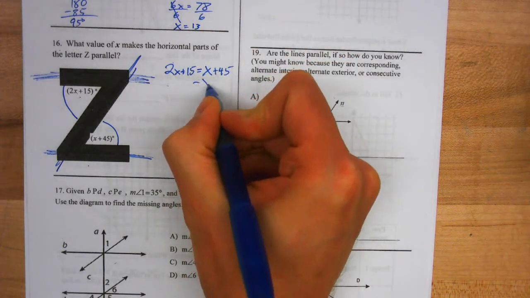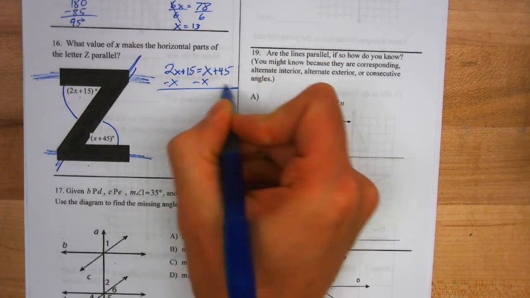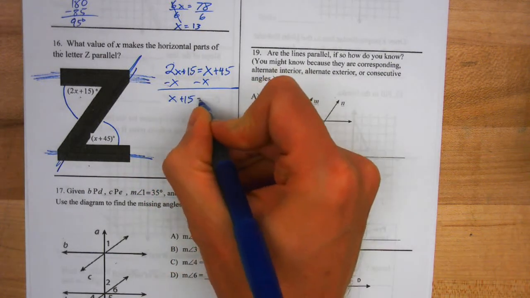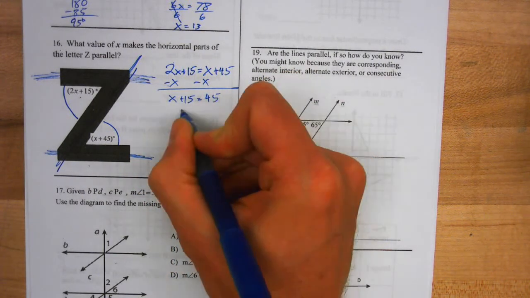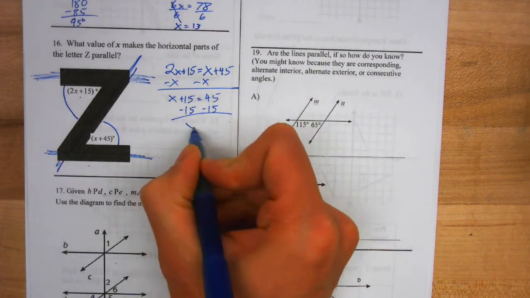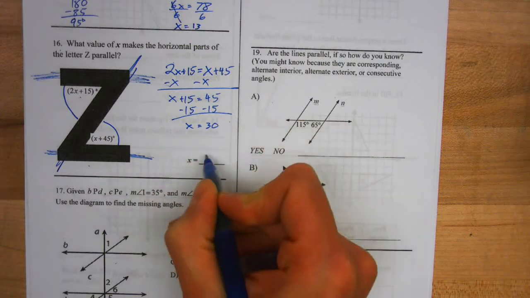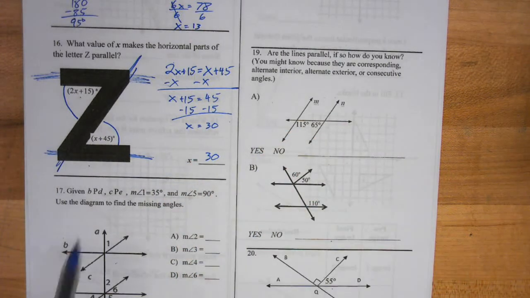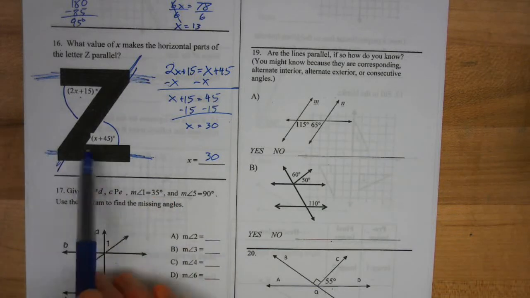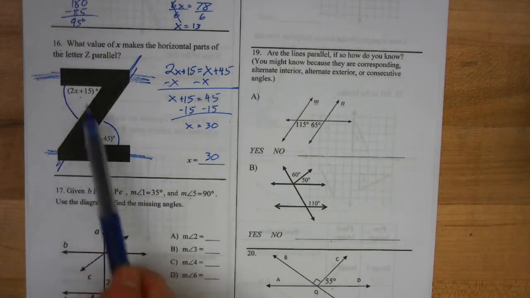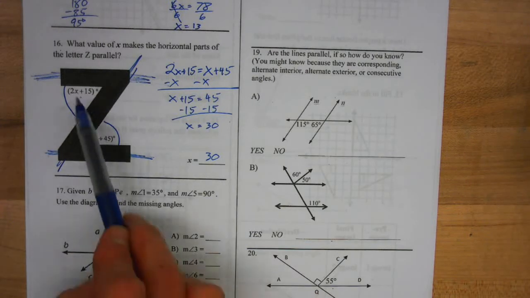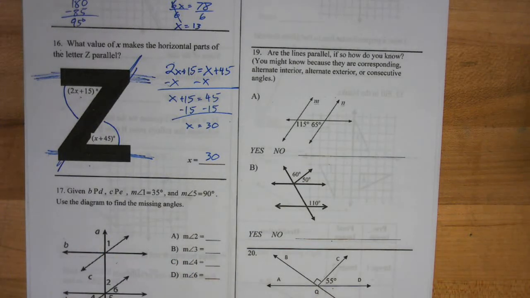So we can subtract x from both sides, and you get x plus 15 equals 45. Subtract 15, and you get x equals 30. So this question really is testing two parts. Do you understand what parallel lines are, and can you see the alternate interior angles, and do you know that alternate interior angles are congruent to each other?